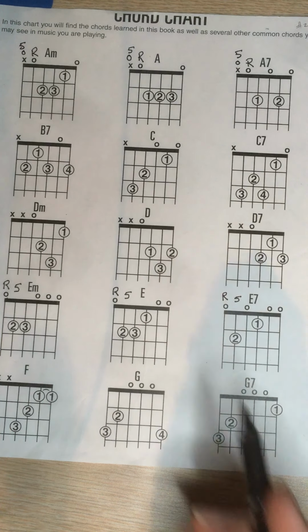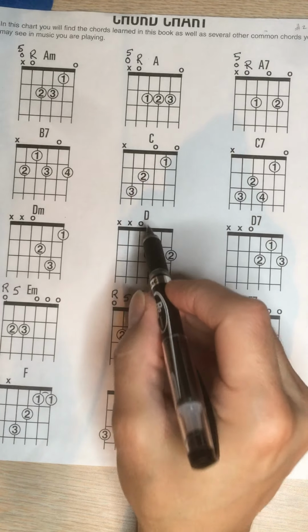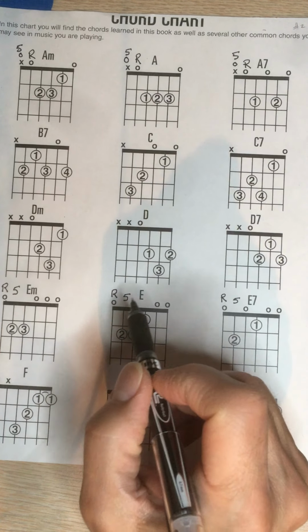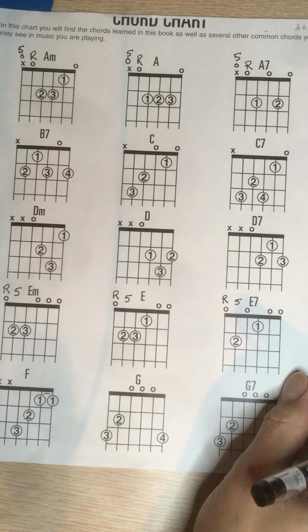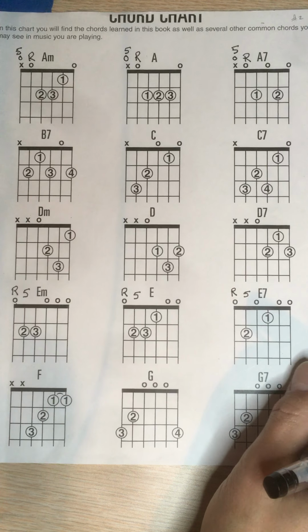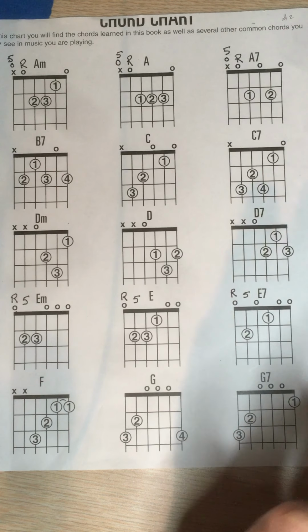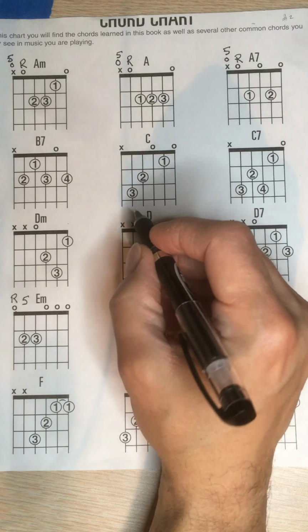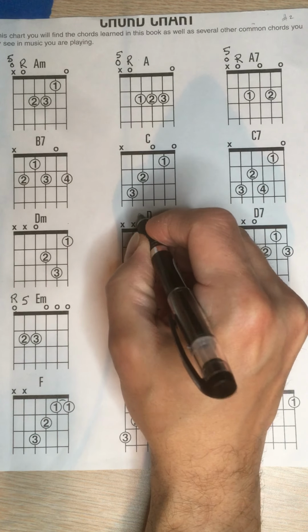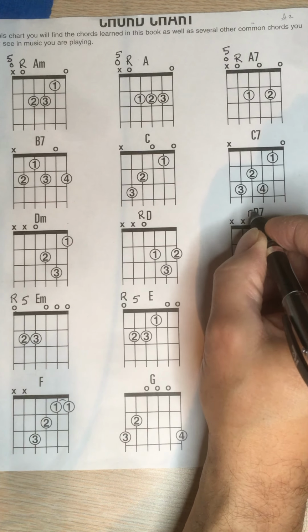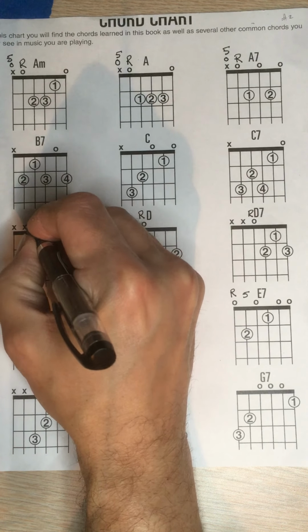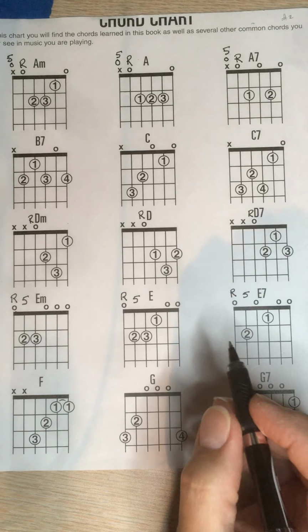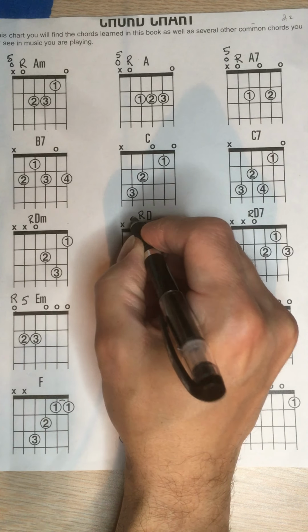If I go to the group of D chords, again, D is the root of these 3 chords. D, E, F, G, A. Sorry, I'm going off the page a little bit there. D, E, F, G, A. So A is going to be the perfect 5th. D is the root. I can mark the root on all 3 chords here. And the 5th is going to be the open A.